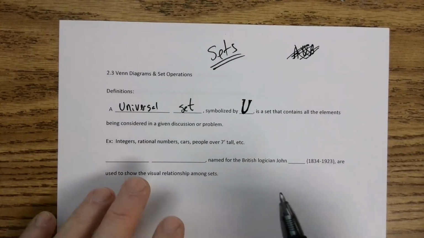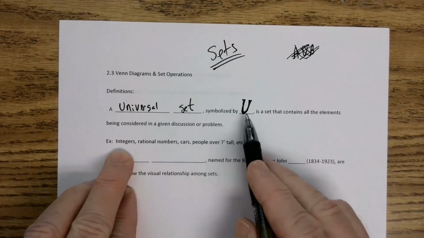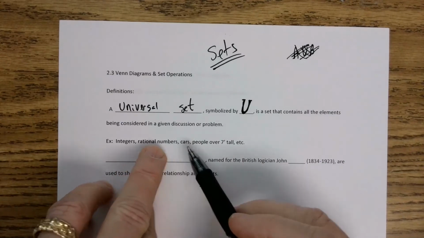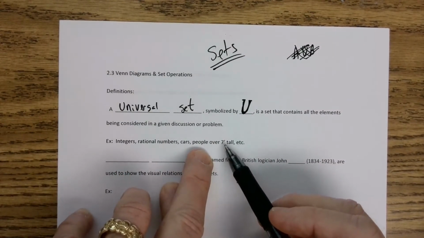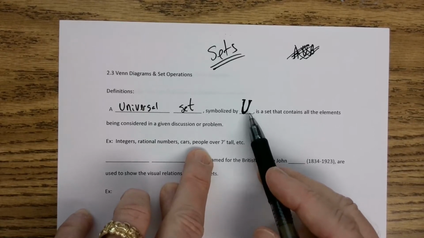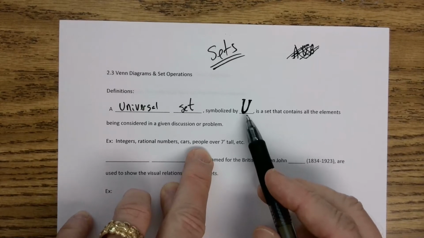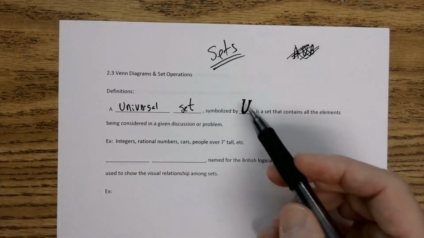Everything we're talking about. So it could be integers. If we're going to have integers, the universal set is all the integers, and we should know what that means. Rational numbers, cars, people over 7 foot. How many people over 7 foot tall do we have on our campus? Probably, I don't think we have any. So the universal set would be the empty set at this point on our campus. But there are people in this world that are over 7 foot tall. So if we're going to talk about all people in the world, the universal set does include that.